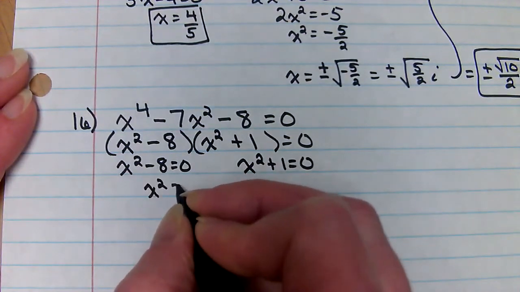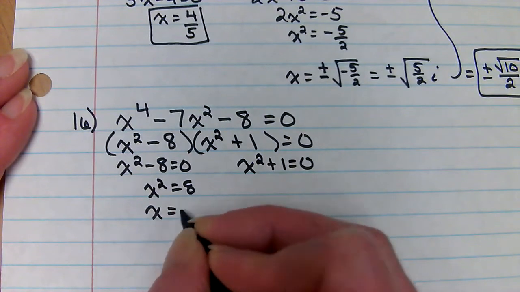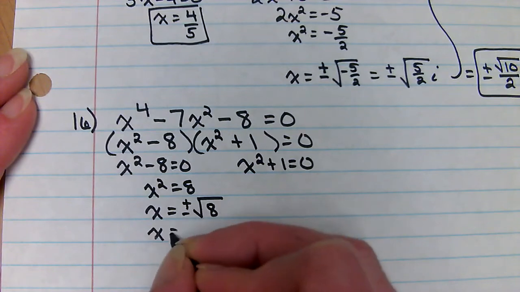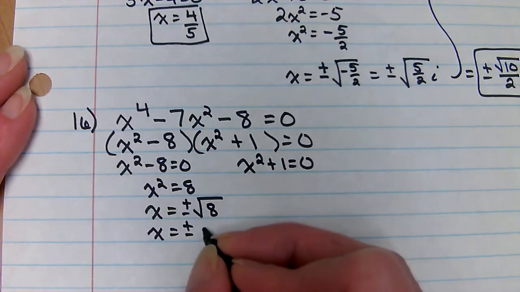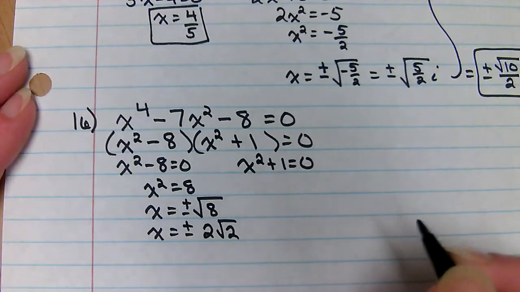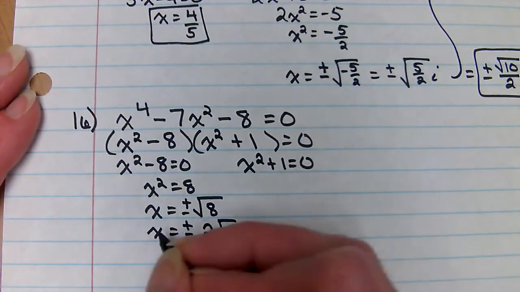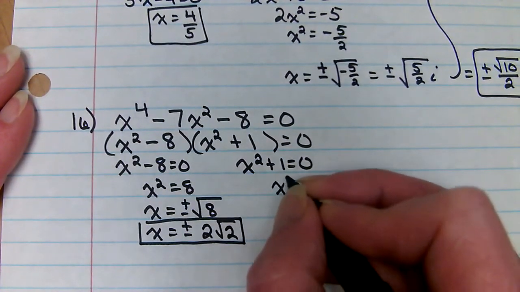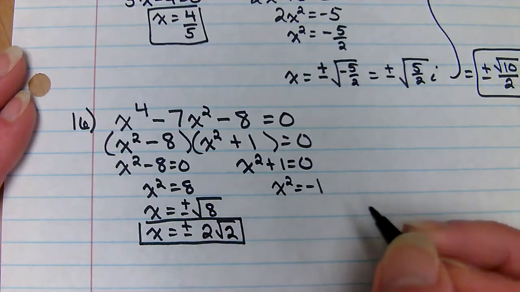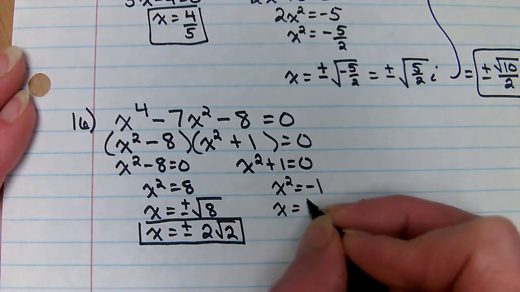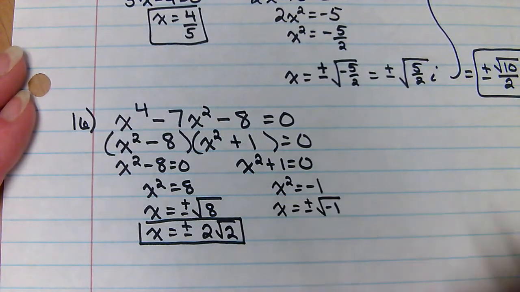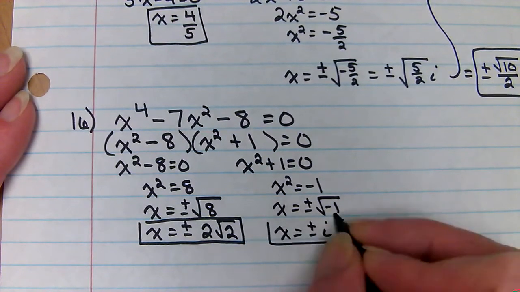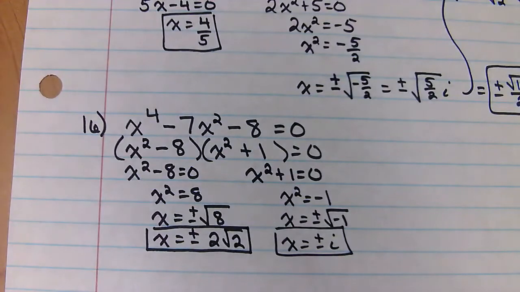This gives me x squared equals 8. That's x equals plus or minus the square root of 8. That's 4 times 2. So the square root of 4 is 2. It gets out of jail. And a 2 stays in. The square root of negative 1 is i. So that's all that answer is.